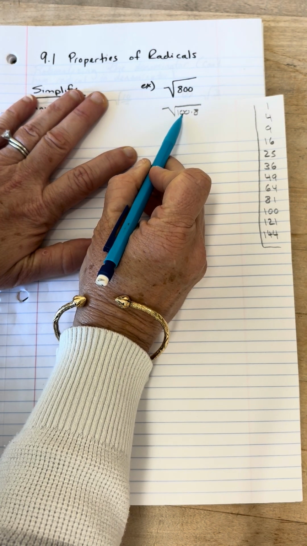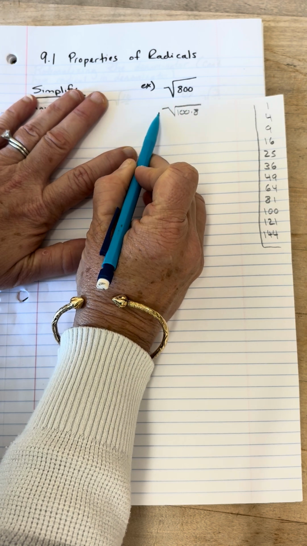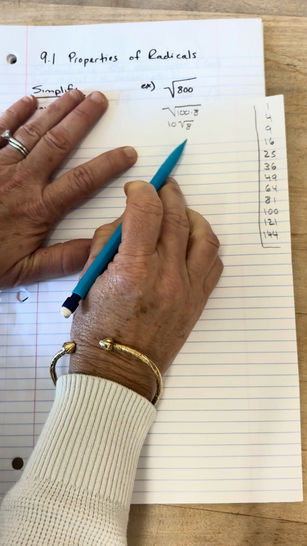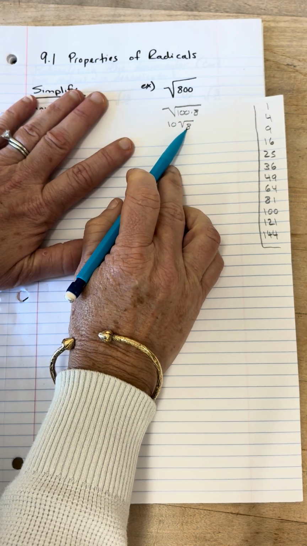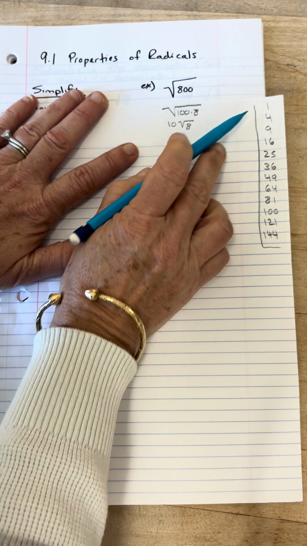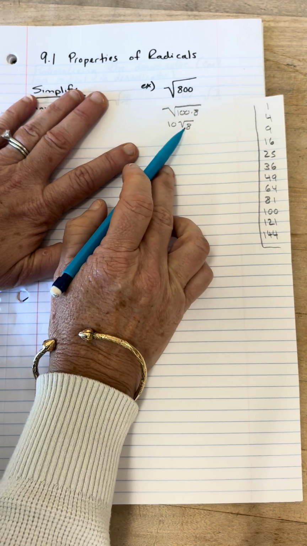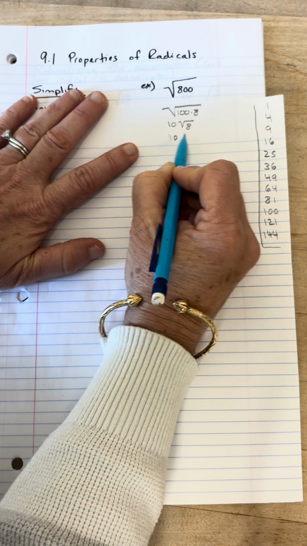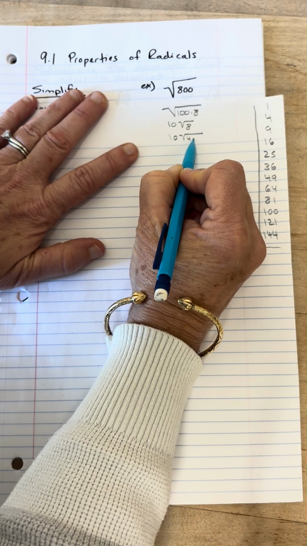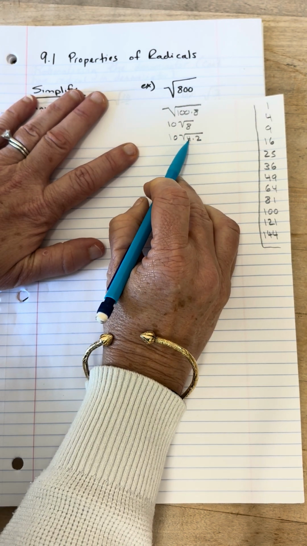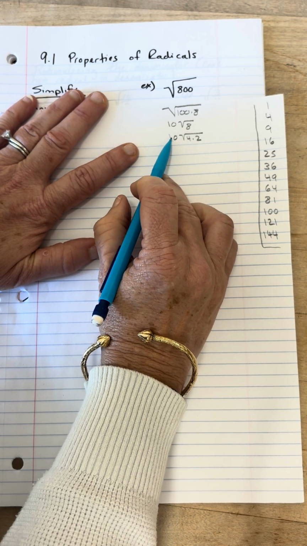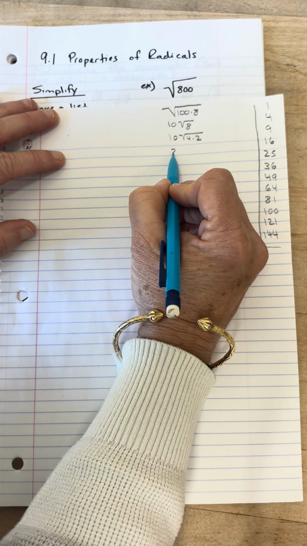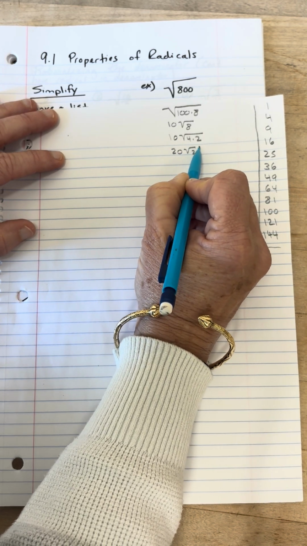All right, now I put my perfect square first. The square root of 100 is 10. So when I square root this, it pops out. So 10 radical 8. Now, a lot of times we think we're done, but this number under the radical, we need now to check again. Is there a perfect square that goes into 8? Well, 4 does. Okay, so I'm just going to bring this down and do the same thing I did before. 4 times 2 is 8. The square root of 4 is 2. Boom, that pops out, but I already have a 10 there, so I have to multiply those numbers. So now I have 20 radical 2.